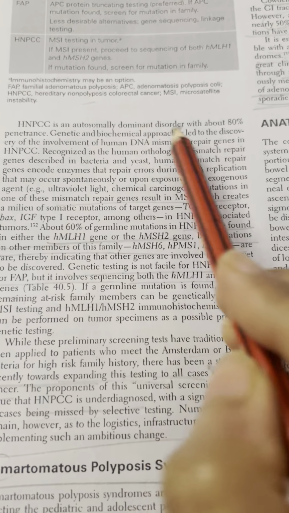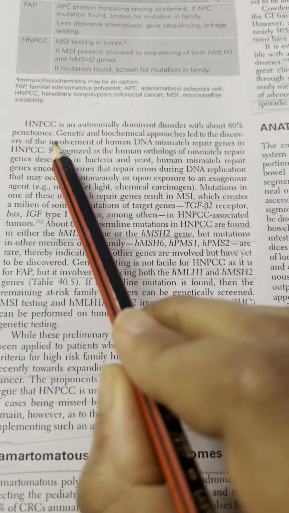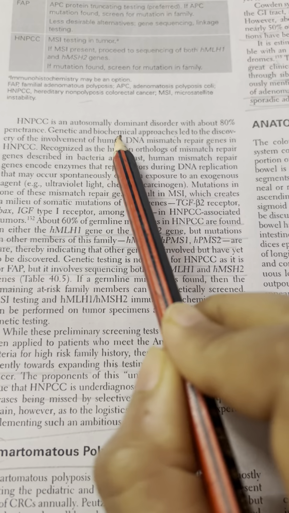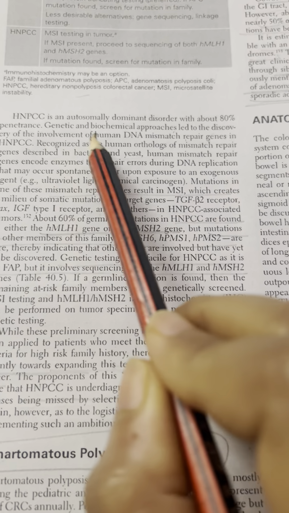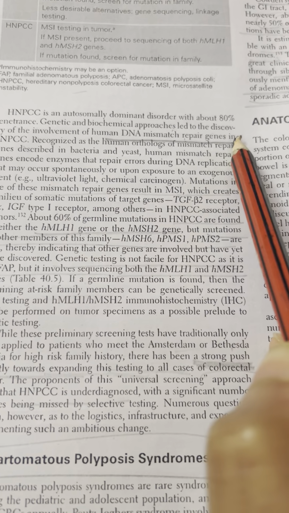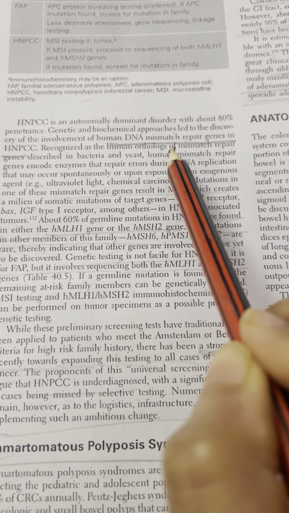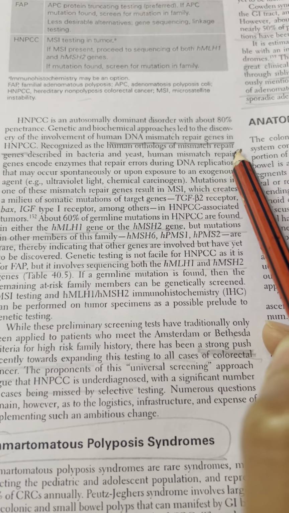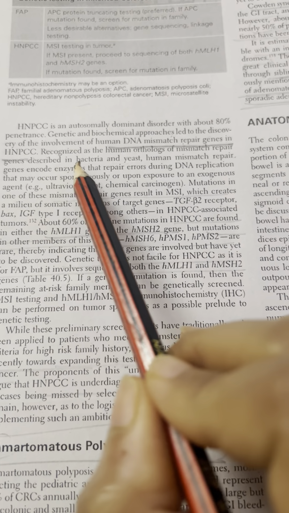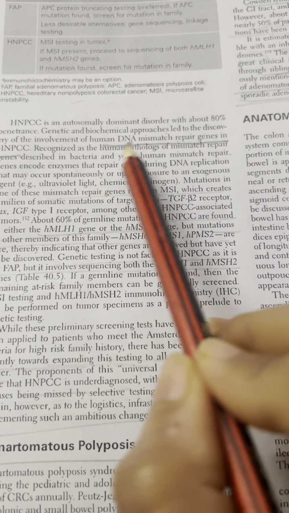HNPCC is an autosomal dominant disorder with 80% penetrance. Genetic and biochemical approaches led to the discovery of the involvement of the human mismatch repair genes in HNPCC, recognized as the human orthologs of the mismatch repair genes described in bacteria and yeast.